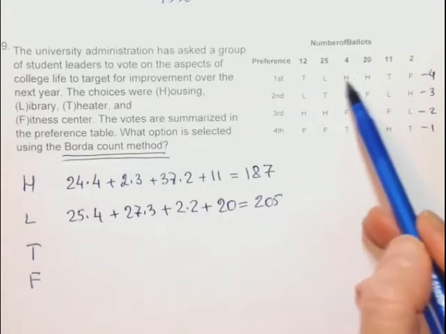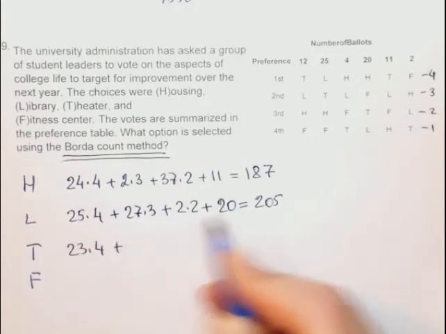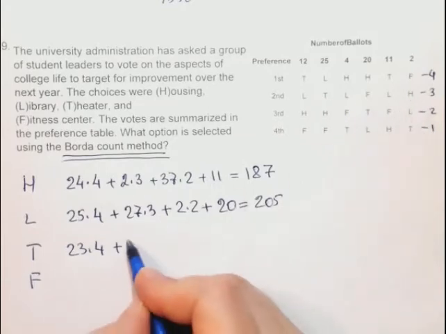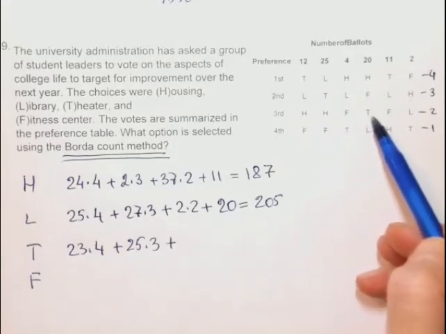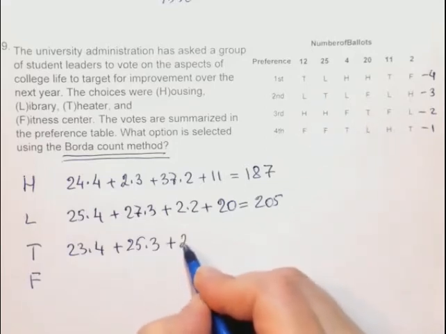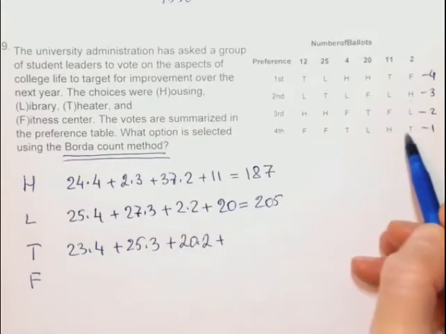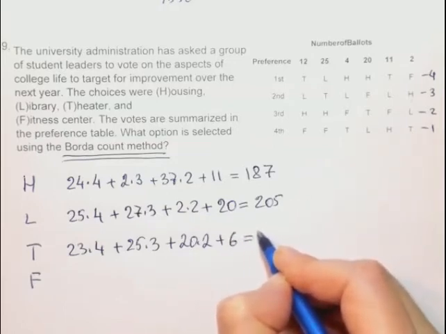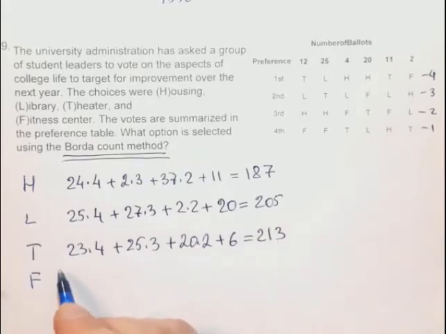Theater. First places, 12 plus 11, 23, 23 times 4. Second places, 25, 25 times 3. Third places, 20, 20 times 2, and last line, 4 plus 2, 6. Altogether, 213 points.